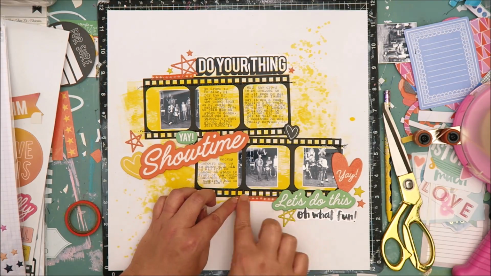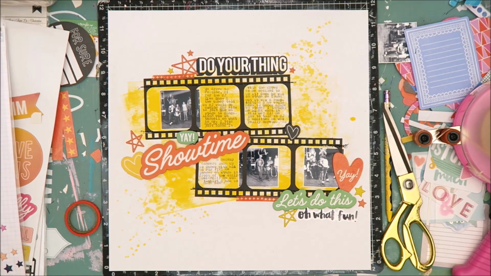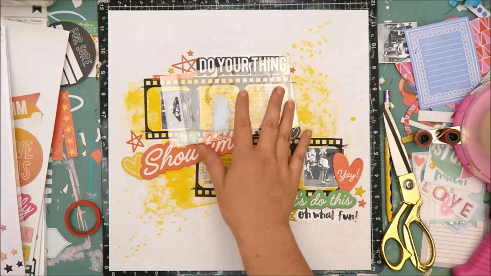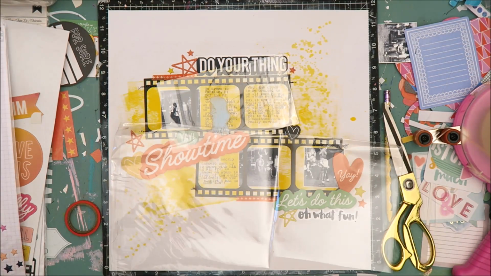And as I was putting this together, I was really trying to pay attention to how I had the colors laid out on the layout. So I had a lot of that orange going on with that large chipboard word Showtime, and then that large heart on the bottom right hand side. So I wanted to bring a little bit more of that orange to the top, but I didn't really have anything that was going to fit well there.